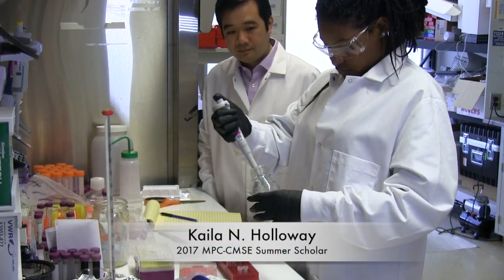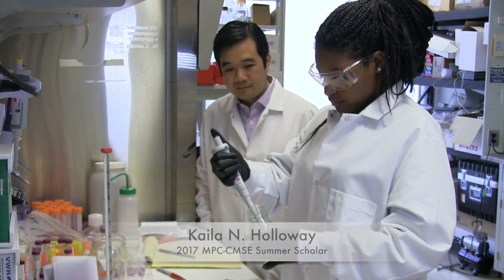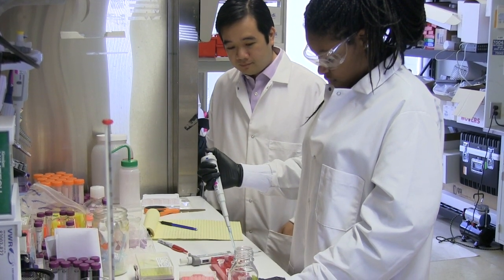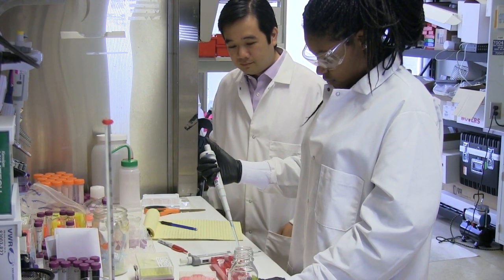I'm Kaila Holloway. I'm making nitric oxide and hydrogen peroxide sensors. So it's basically DNA wrapped single wall carbon nanotubes. I'm going to be detecting hydrogen peroxide and nitric oxide in different cells.